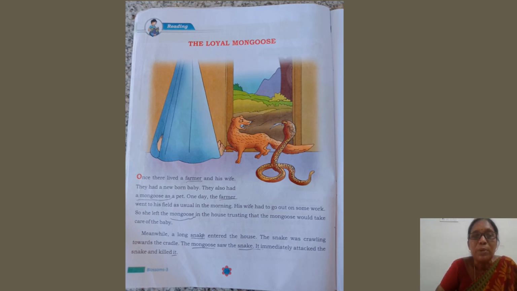Yes. Now the baby is sleeping in the cradle. The baby went to sleep in the cradle. Then the farmer went to fields on some work. Where did he go? The farmer went to fields to do some work. His wife also went out on some work. Then what about the baby?